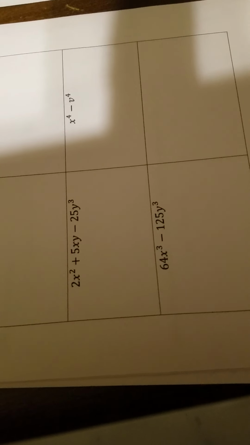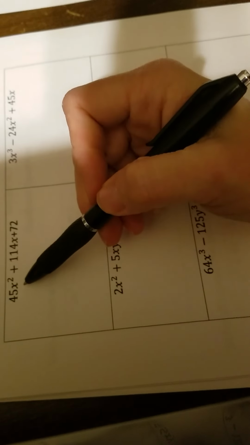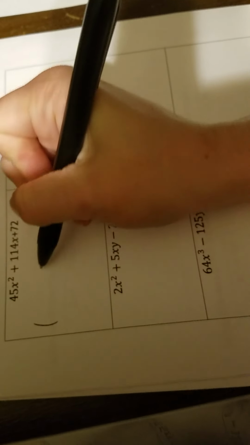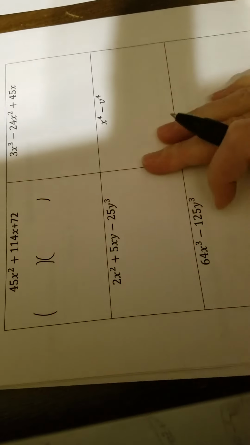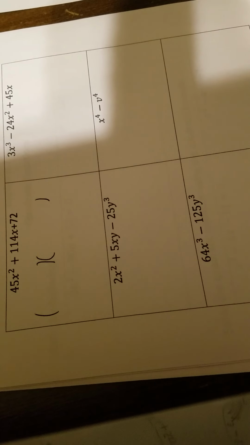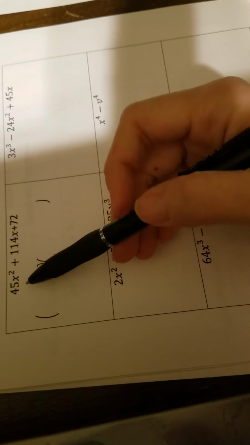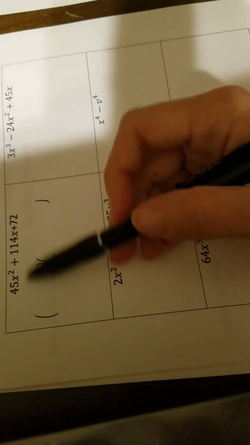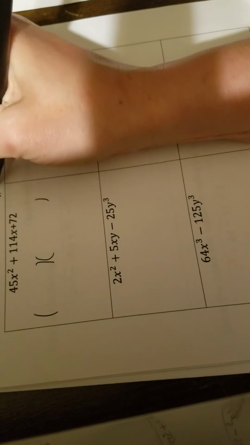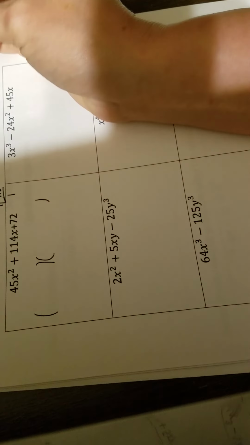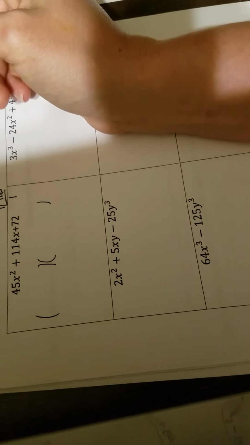Alright, I think I'm going to try to finish this in this one video. Okay, so you've got your 45x squared, your 114, and your 72. Okay, so sometimes we've just got to kind of play with what we're working with. There is no GCF in all of these, right? We see a 5 and a 9 and a 15 here. 9, well, we could see a 9. I don't know if 114 is divisible by 9, but I doubt it. Let's see. And it's not. So I'm just going to kind of play with the numbers and see kind of where we're at.